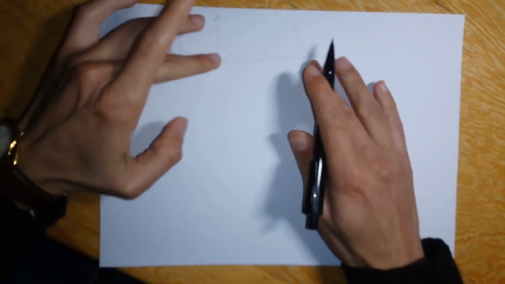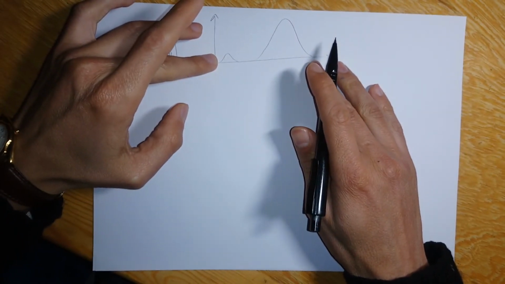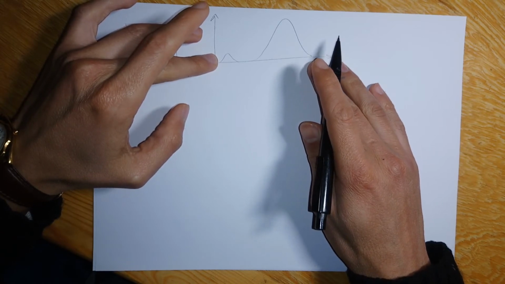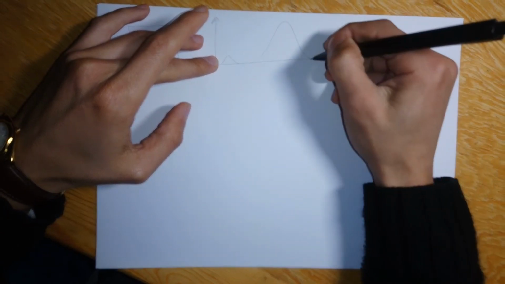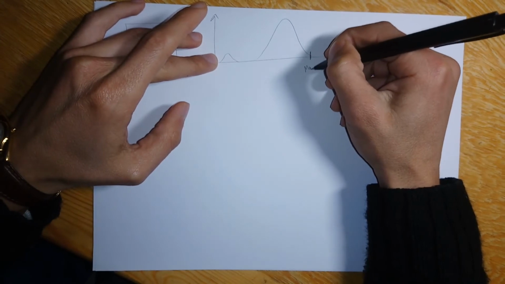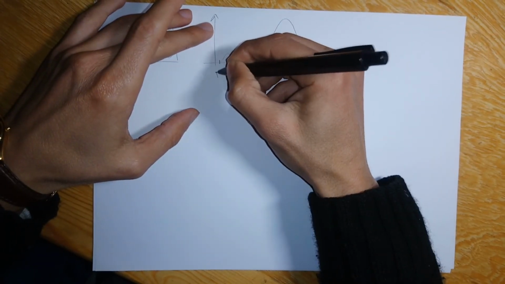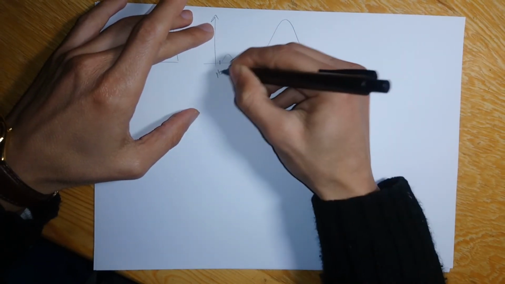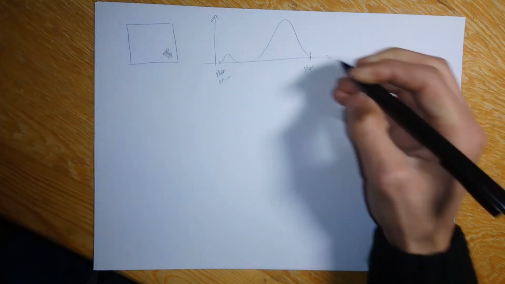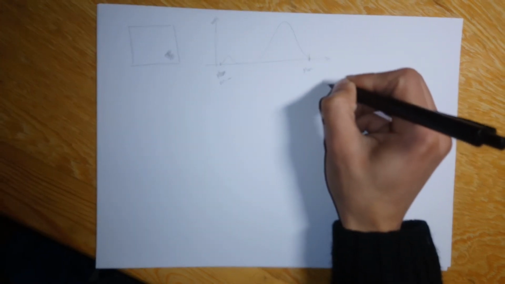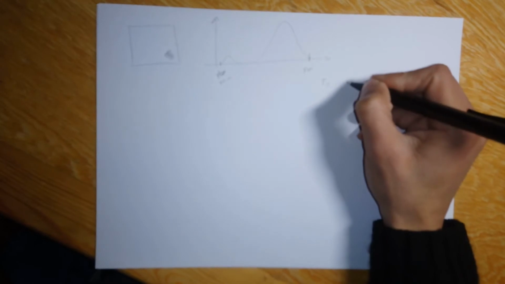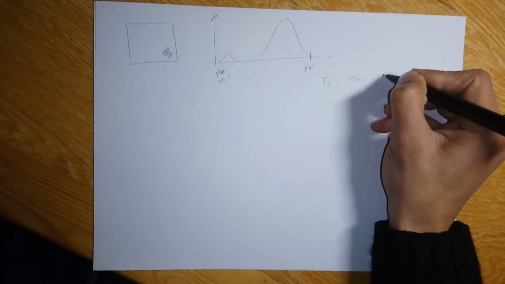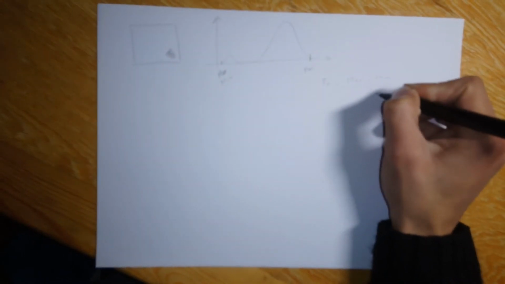So in cases like these, what we do is just to say, well, what is the highest value? So this is the maximum value. This is the minimum value that a pixel can take in my image, and we can just set the initial threshold as being the maximum plus the minimum, and divide everything by 2.